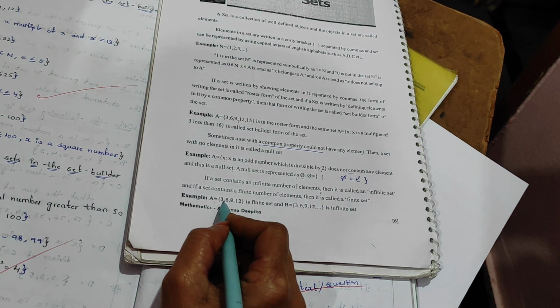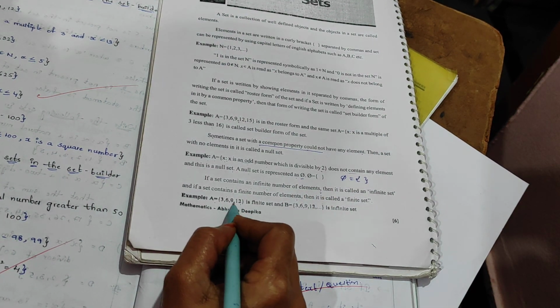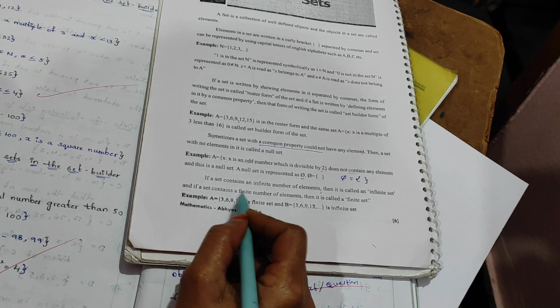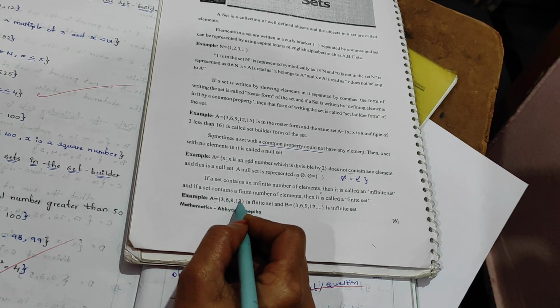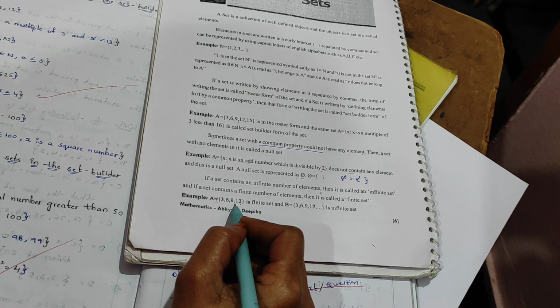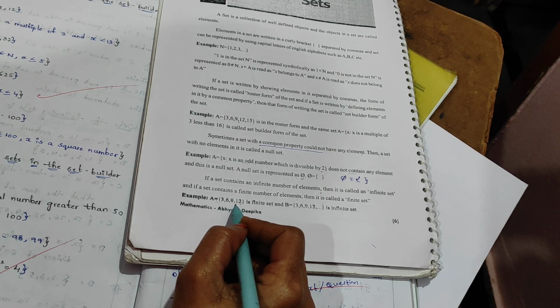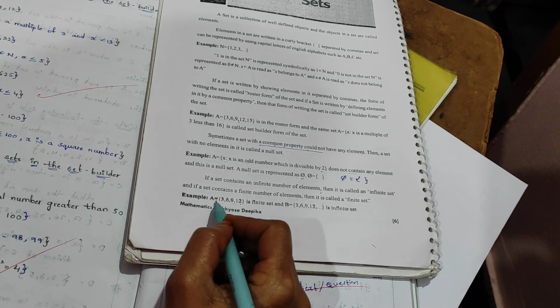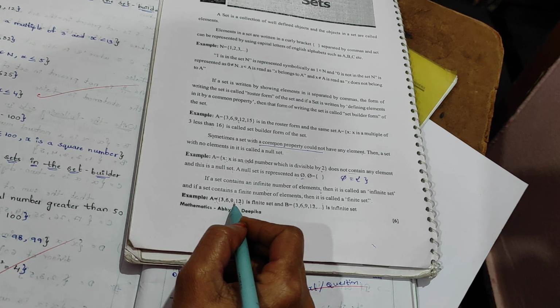Example: A equals 3, 6, 9, 12. Here only a finite number of elements are there, which means we can count and say how many elements there are: 1, 2, 3, 4, 5. Like that we can count and say. So that is why it is a finite set.